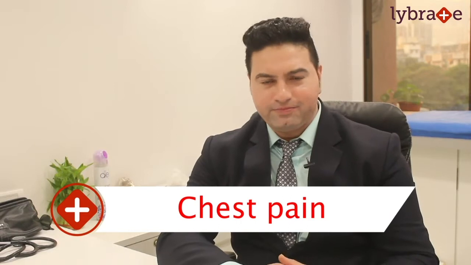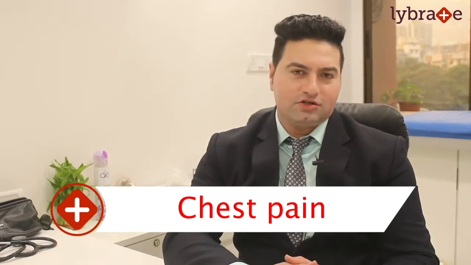Typically because of this, the patient complains of chest pain. Initially the chest pain will be only on exertion, when he's exercising, when he's walking or when he's swimming, and later this will happen even at rest. Even in his sleep he may be woken up with this chest pain.